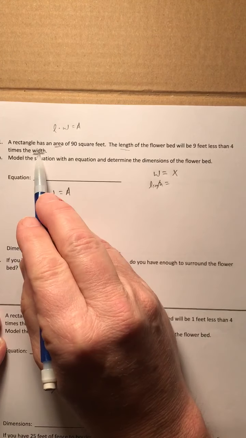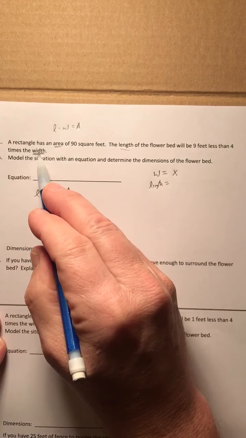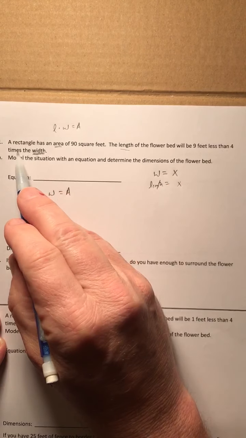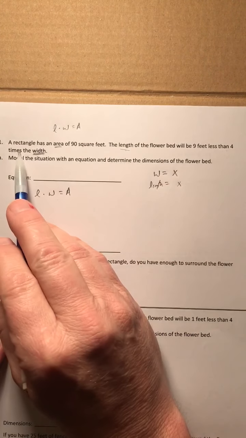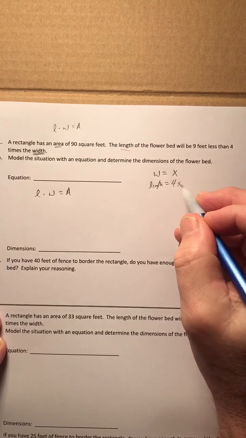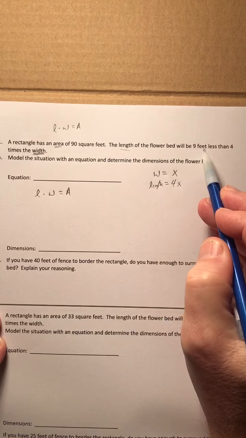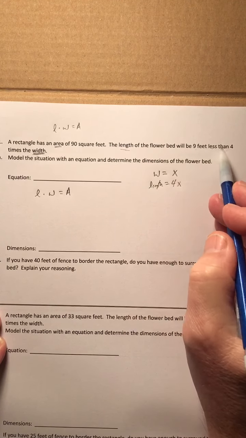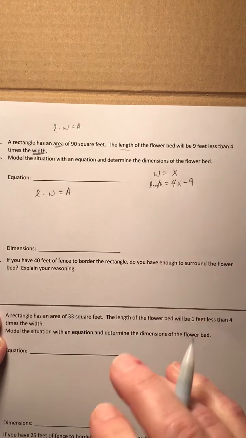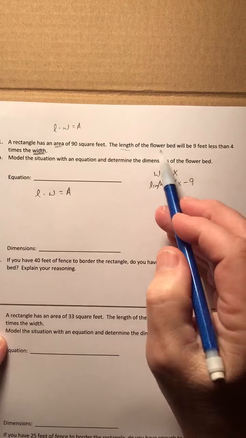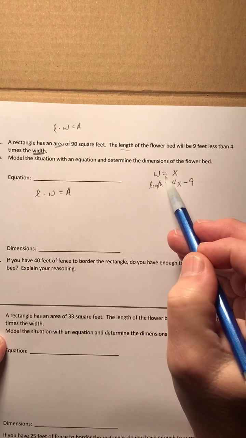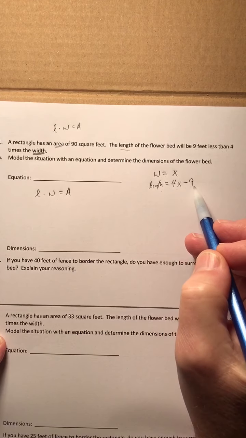So what we do is we come to the end of the sentence. It says width. Well, width we said was x. So we write an x in there. Then we go backwards. Now it says 4 times the width, so we do 4 times that, so 4x. And then it says 9 feet less than, which means minus 9. Then it goes to the word length. So we're done. Our width is x, our length is 4x minus 9.